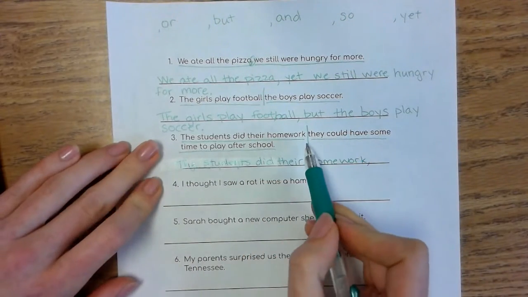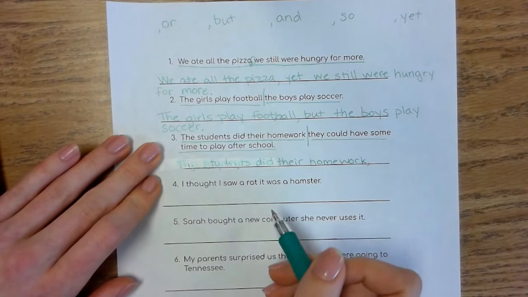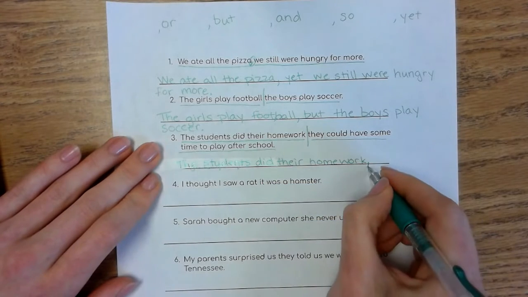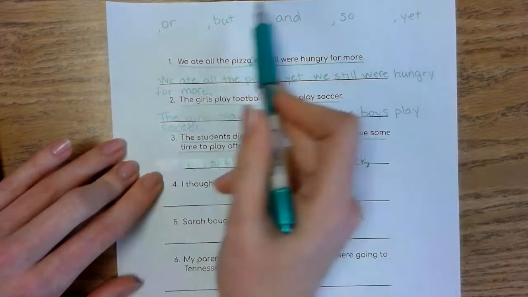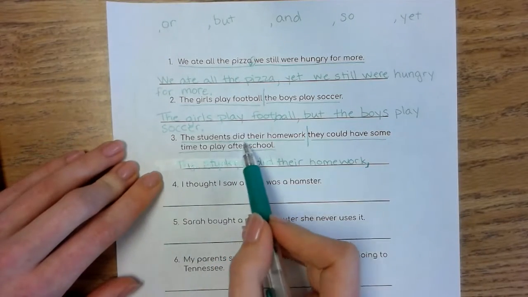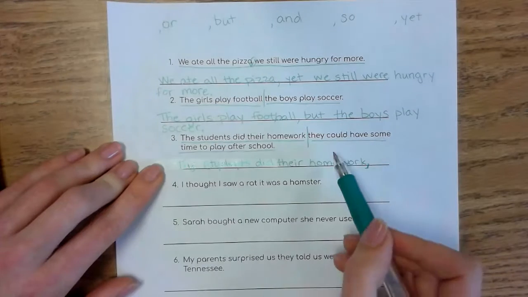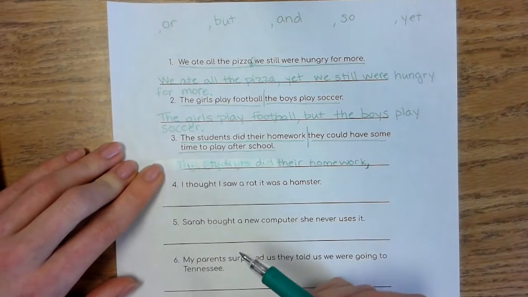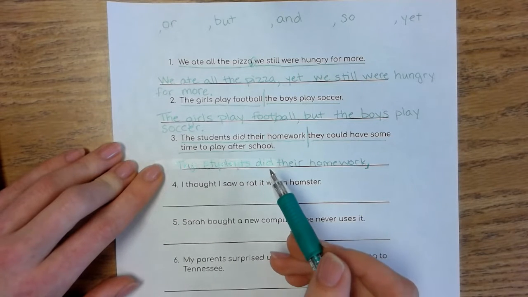The students did their homework, or they could have some time to play after school. Well, that doesn't make sense. It seems like they need to do their homework first. So I need a conjunction that shows that they need to do their homework first. The students did their homework, but they could have some time to play after school. Well, that's not showing me so much that they need to do their homework first.